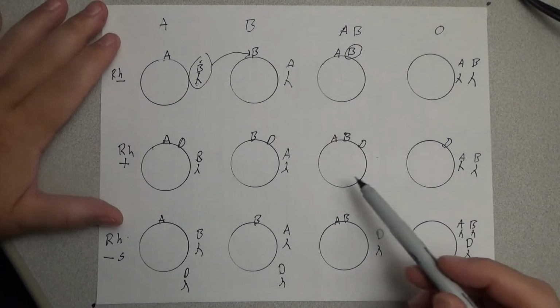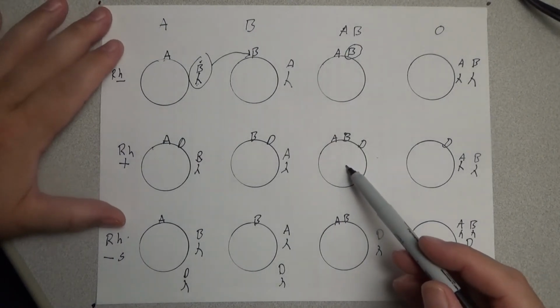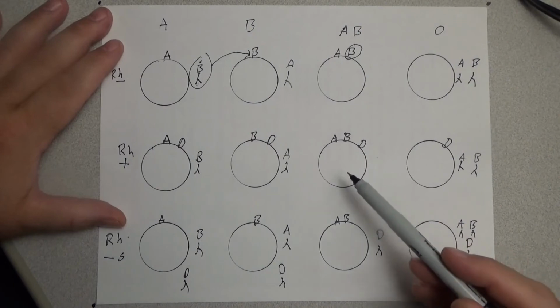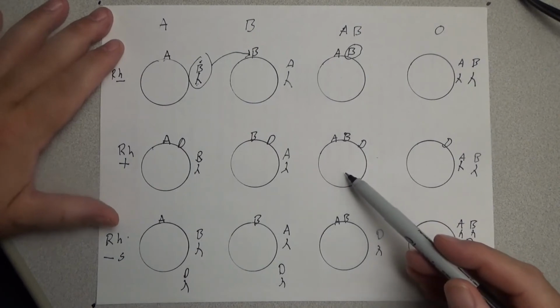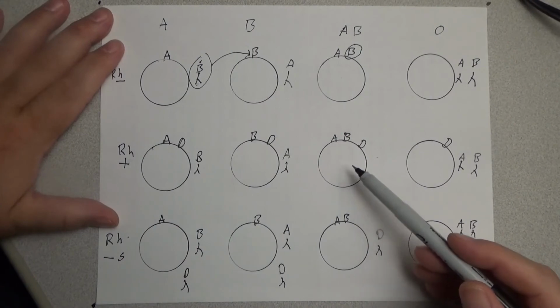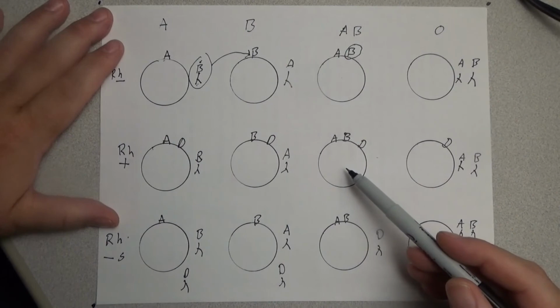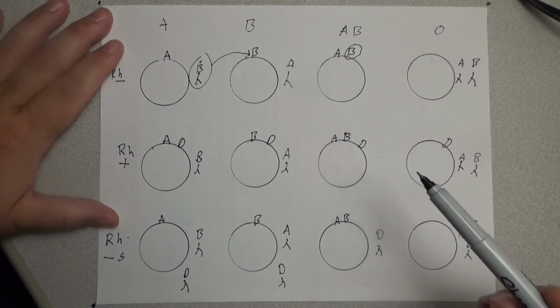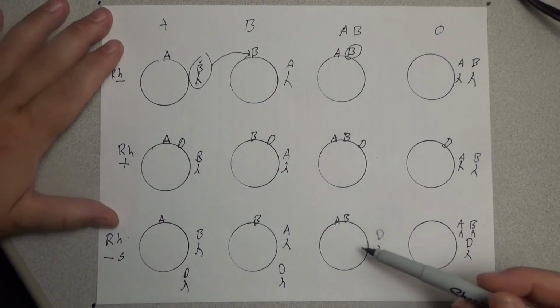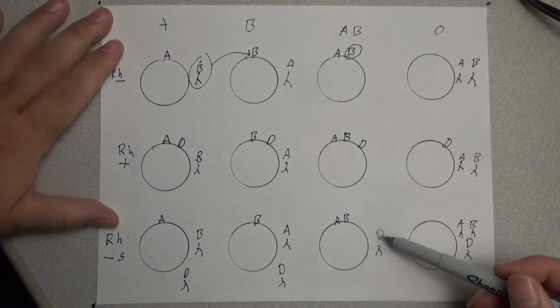So the AB positive person has no antibodies in their system, so they can receive anything. So if this person is in need of blood, they can get it from anyone. Now, they can only donate to people who are AB positive, or at least maybe AB negative if they haven't been sensitized.